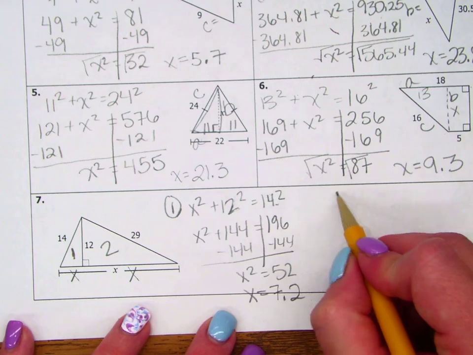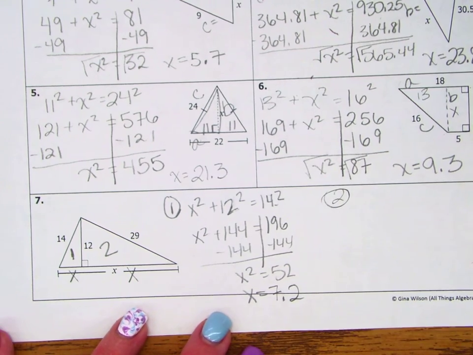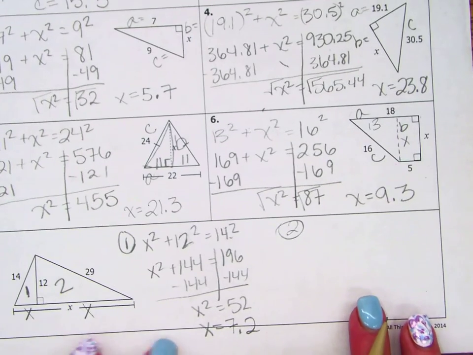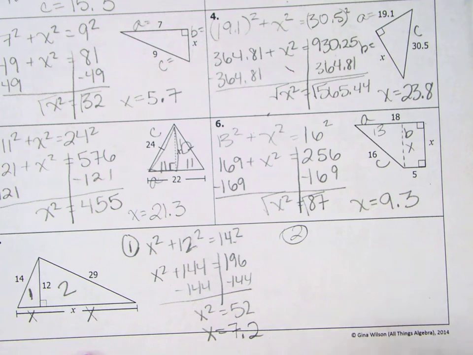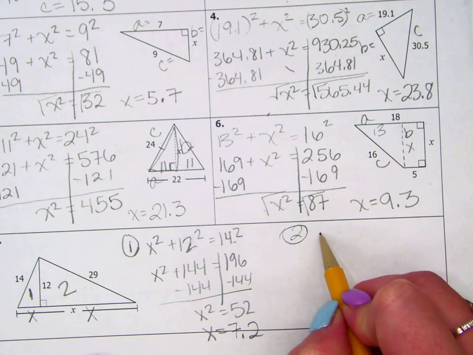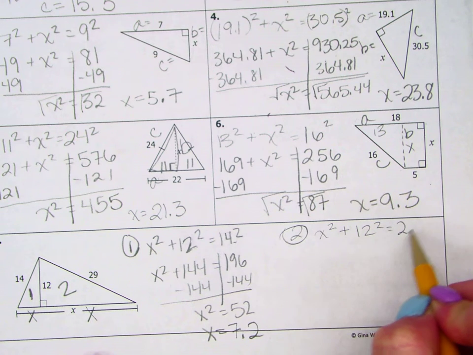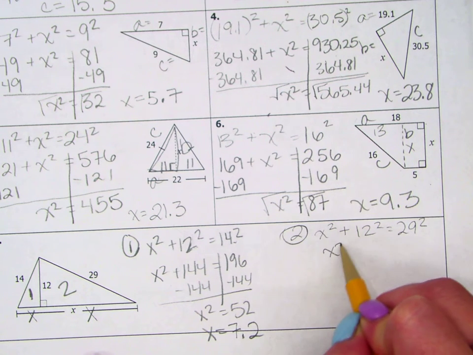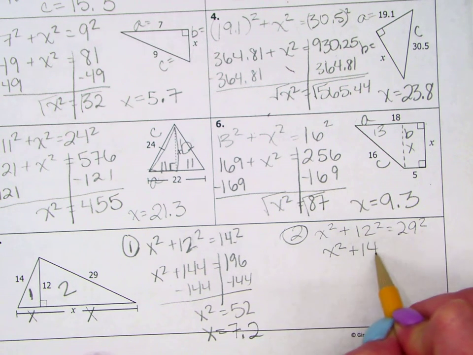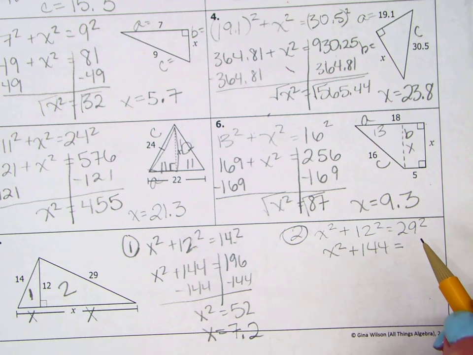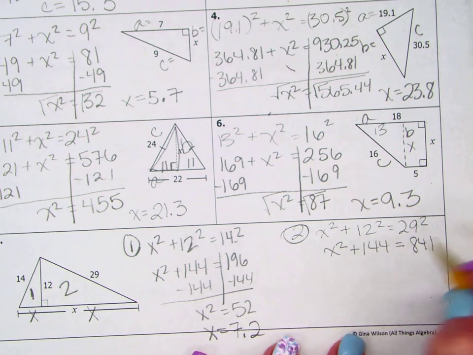All right, so now triangle 2. I am going to, again, use the Pythagorean theorem. So we're going to go with x squared plus 12 squared is equal to 29 squared. So x squared plus 144 is equal to 29 squared, which is 841.